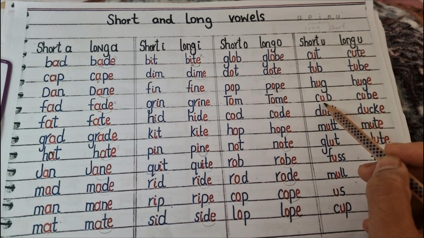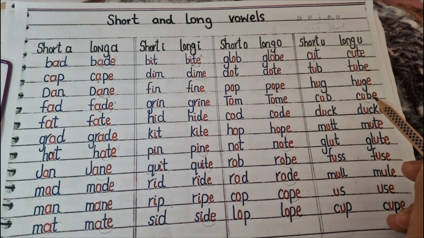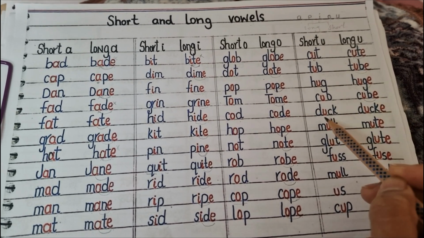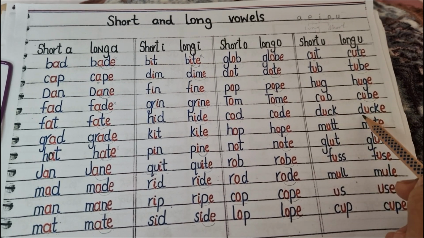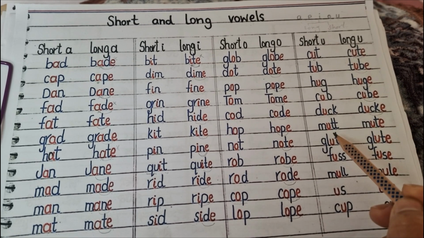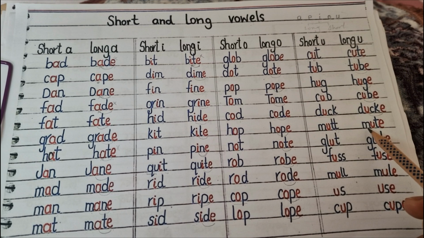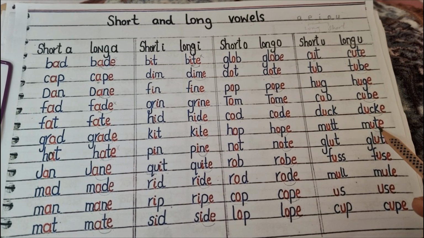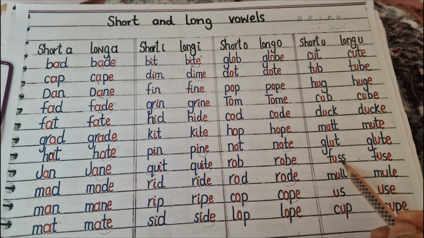C, u, b, cub. Cube. Duck. Duke. Mutt. Mute. Fuzz.